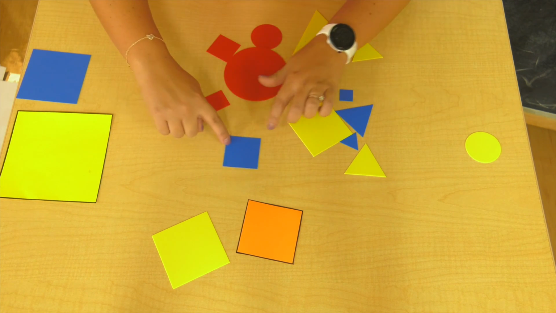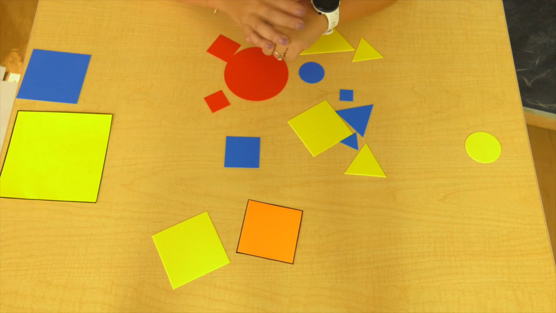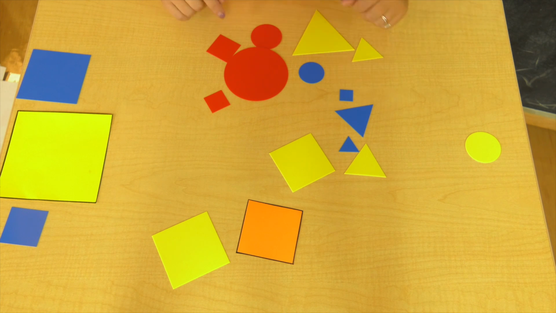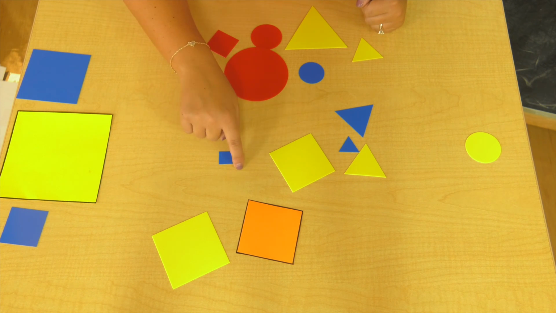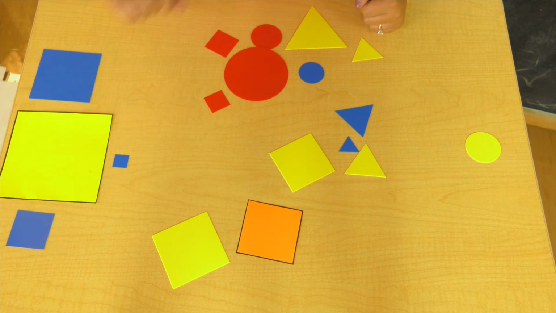Let's count and see if it has 4 sides. 1, 2, 3, 4. It sure does, so it's going to go to the square side. Do you see that last blue square? It's a little itty bitty square. It has 1, 2, 3, 4 sides. All these squares are different shapes and different sizes, but they all have 4 sides, so they're all squares.